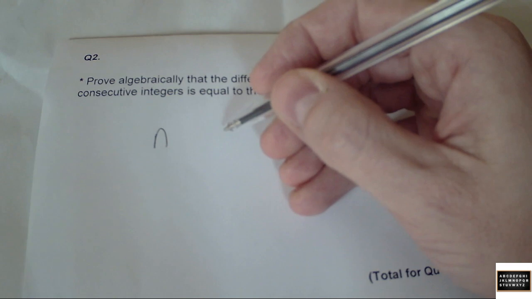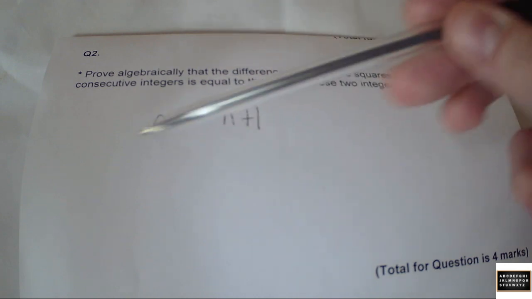So we'll focus in on where it says 2 consecutive integers first of all. So we're going to start with 2 integers, n and n plus 1, and that's what I would encourage you to do. Just focus in on where it says consecutive integers. Just write down that you've got 2 numbers, n and n plus 1.